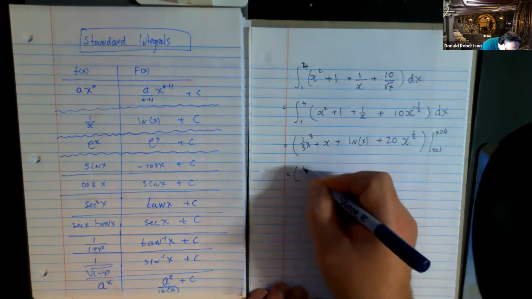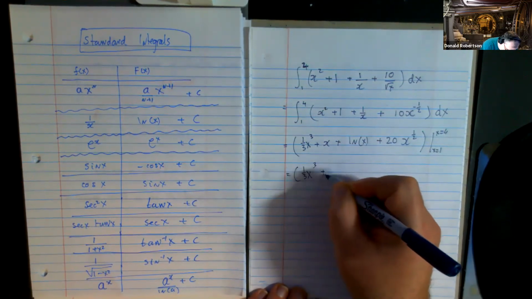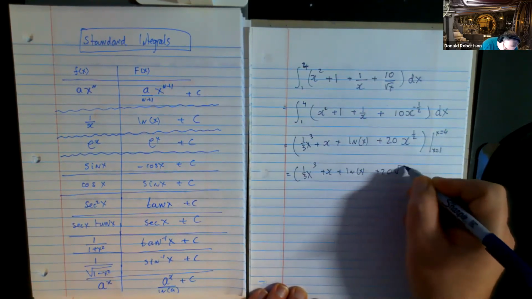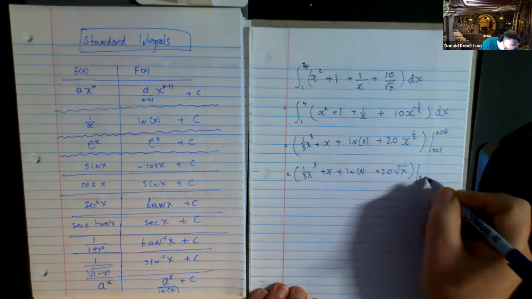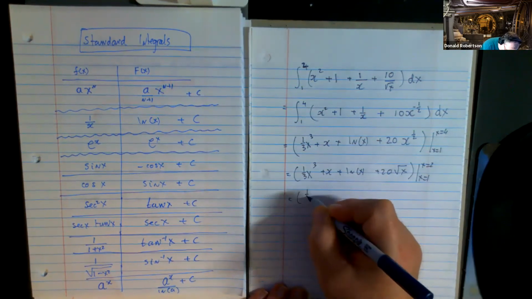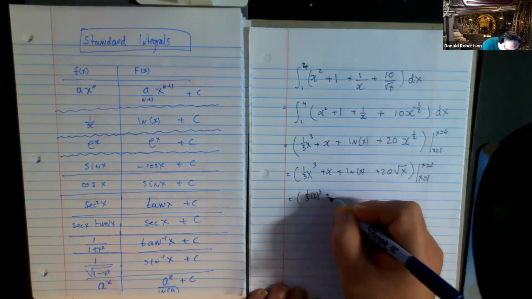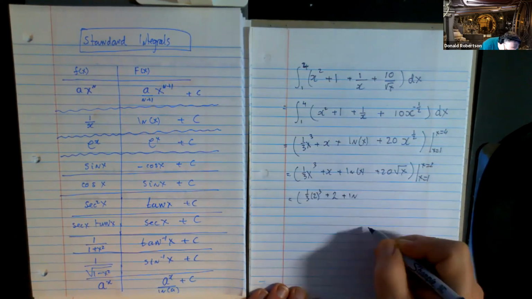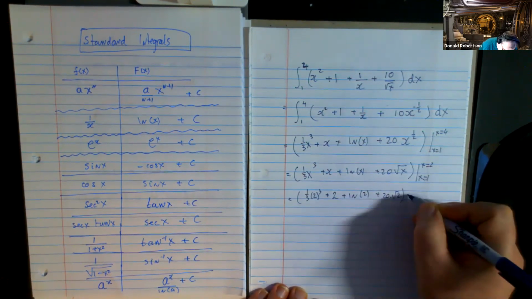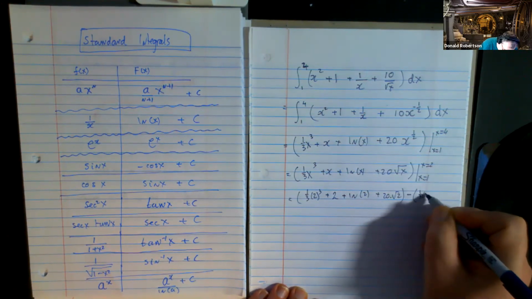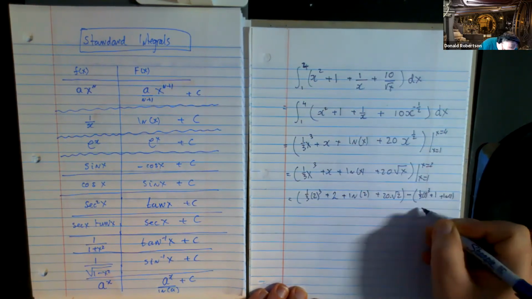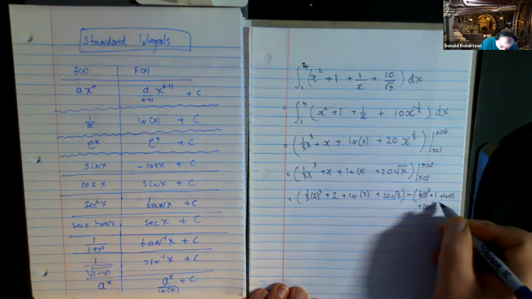Now some style points. This guy needs to be turned into that. Evaluated at x equals 1 and 2. Right. You plug in 2, you get 1/3 2 cubed plus a 2 plus a log of 2 plus 20 times square root of 2. Take away 1/3 of 1 cubed plus a 1 plus a log of 1 plus 20 square root of 1.